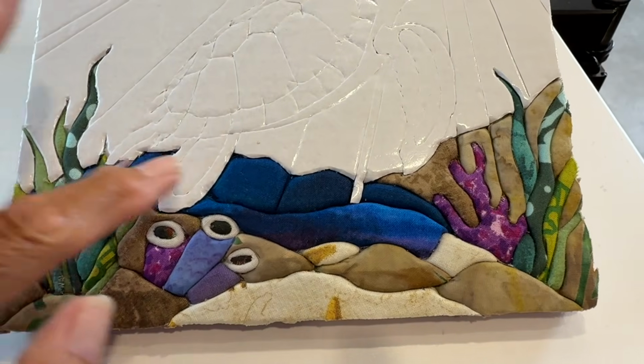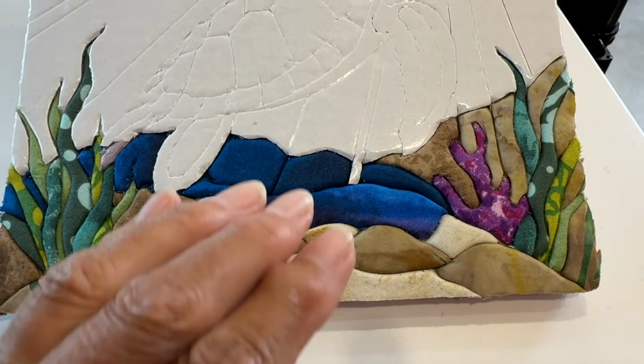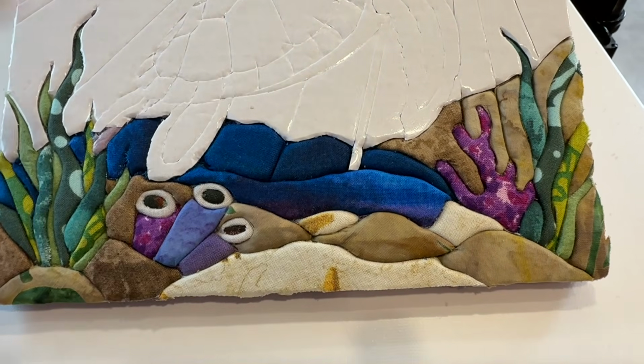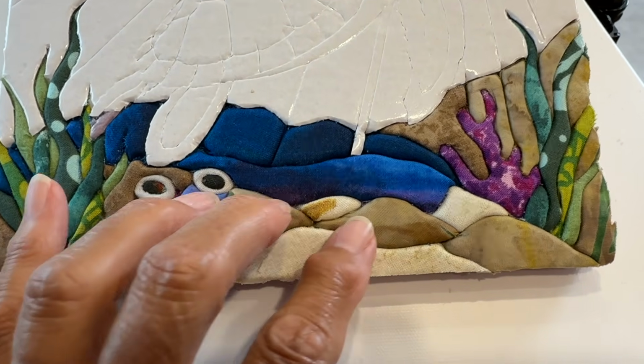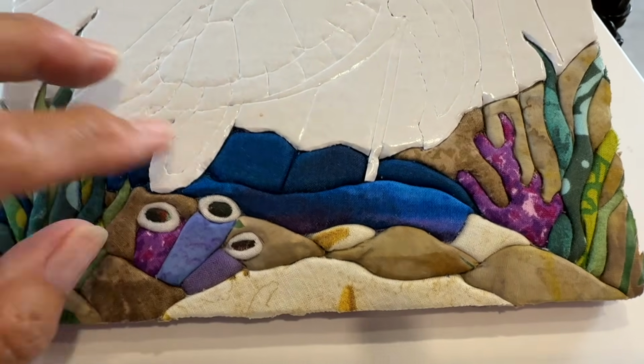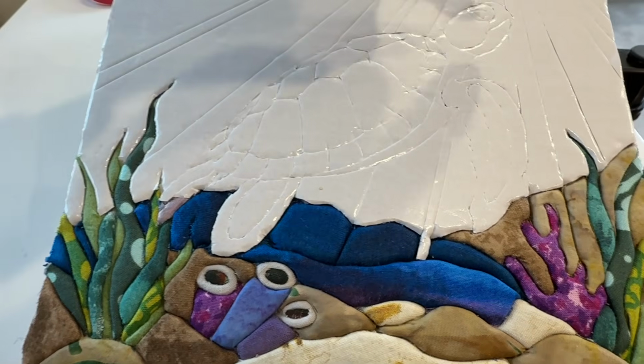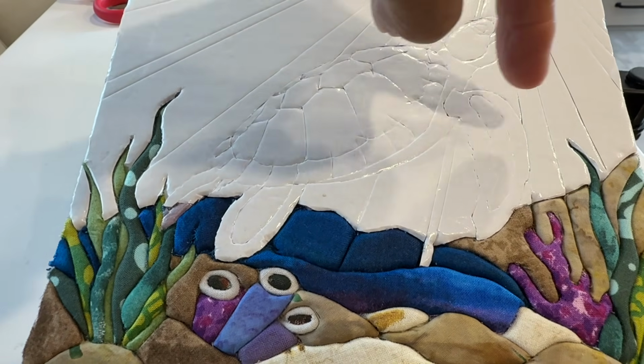And here I've added some blue in here to give the illusion that it's going into the depth of the ocean. So we've got the lighter colors here, some darker rocks, and then having that nice dark blue. And that will also add into my lights, from the light coming down into the darker blue.